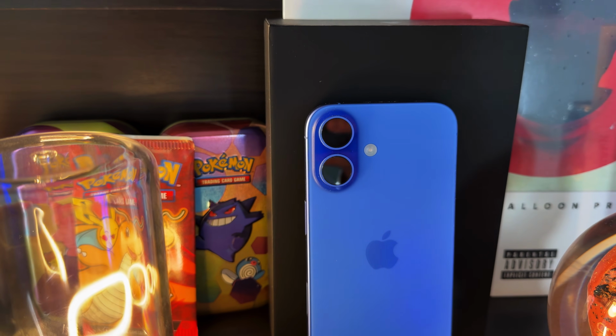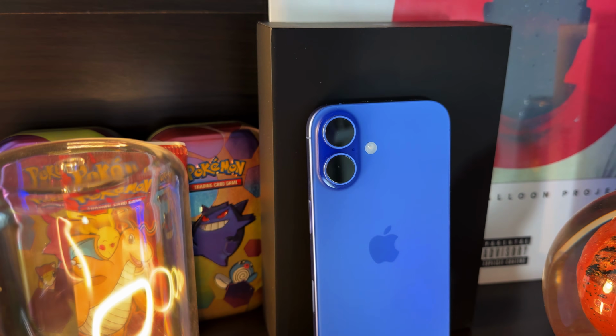That also means there's no cinematic mode, so if you are used to using that bokeh effect and that portrait mode in video, that's not going to be there. And then finally, there will be no action mode either. So these are all things that Apple kind of cut out as a cost-cutting situation from both a software and hardware standpoint on the rear camera.